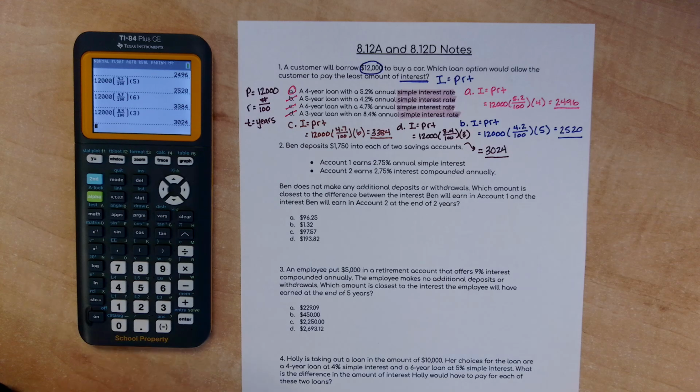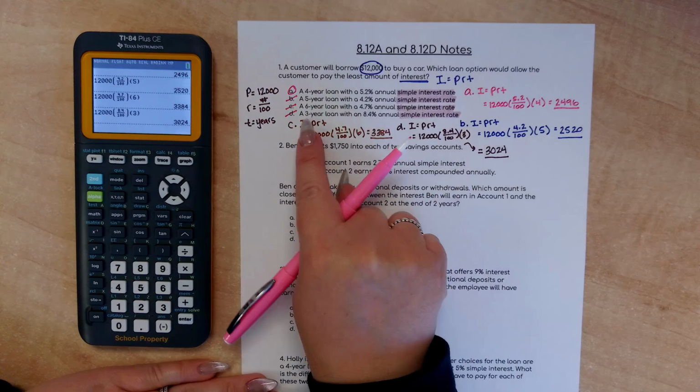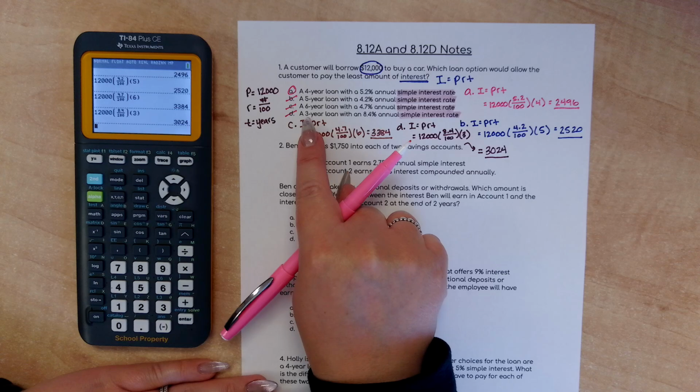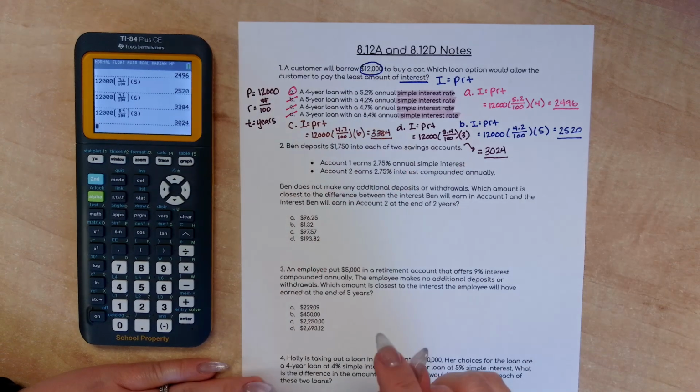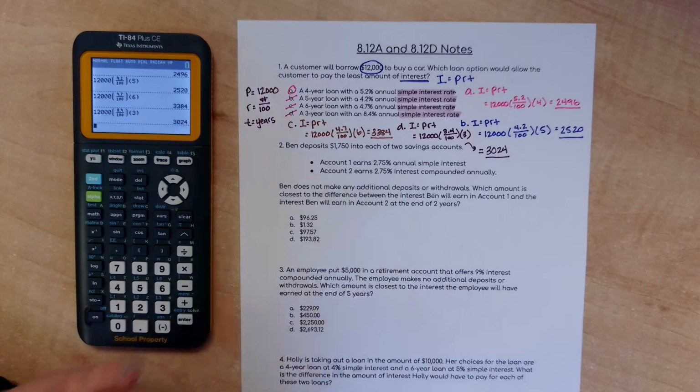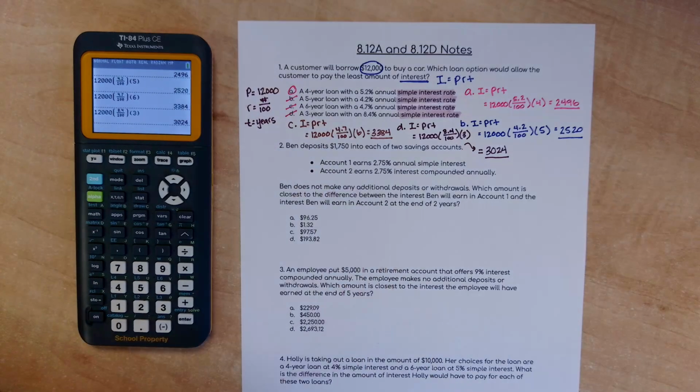Now, I do understand that the time was the smallest amount of time. However, the interest rate. Guys, this is real world. This is anywhere. If you have a higher interest rate, what that means is that they are taking more money than what you want them to. Whenever you buy a house, whenever you buy a car, the higher the interest rate is, that's the more money that's going to be tacked onto your original total.